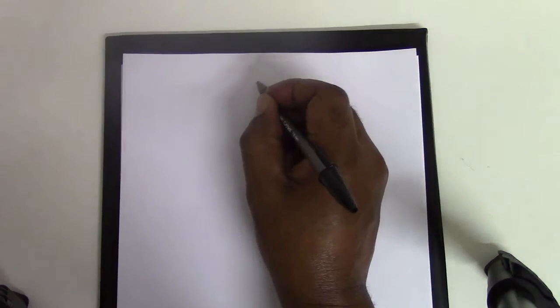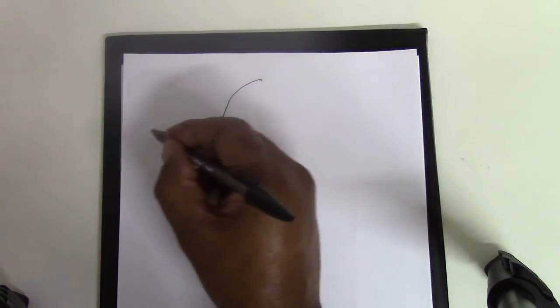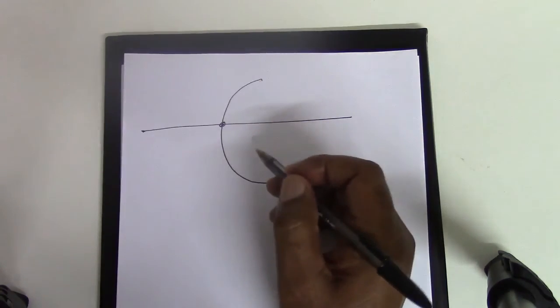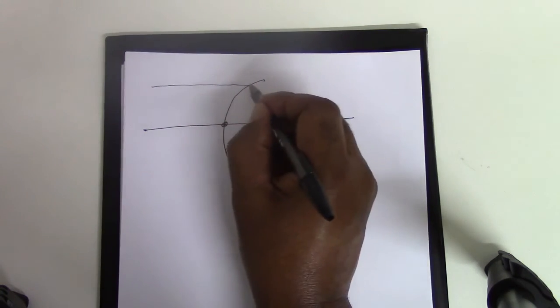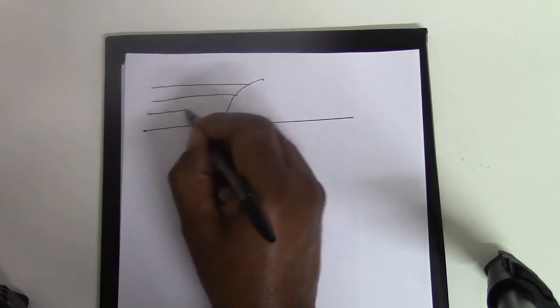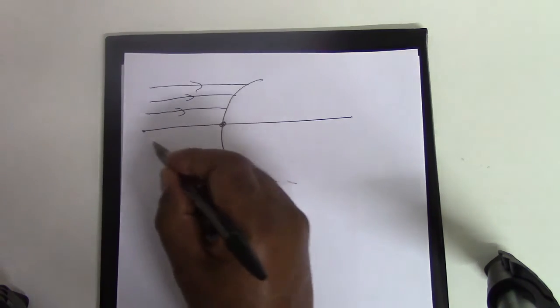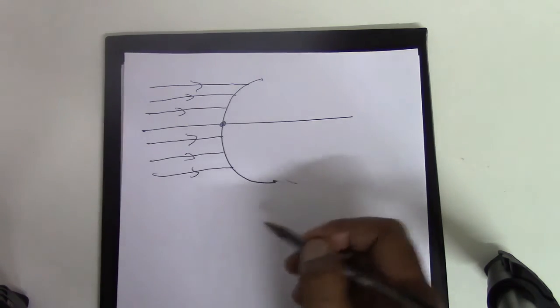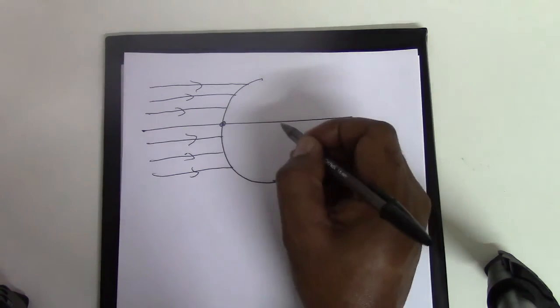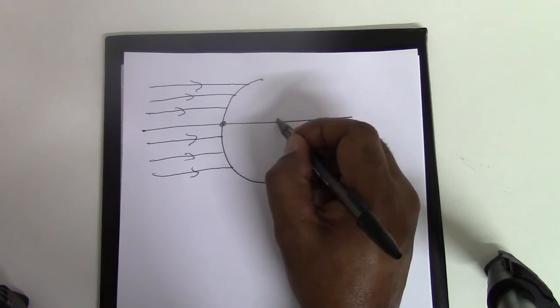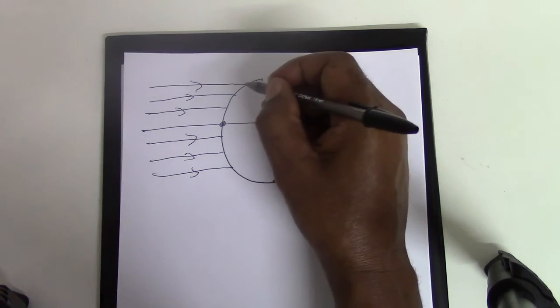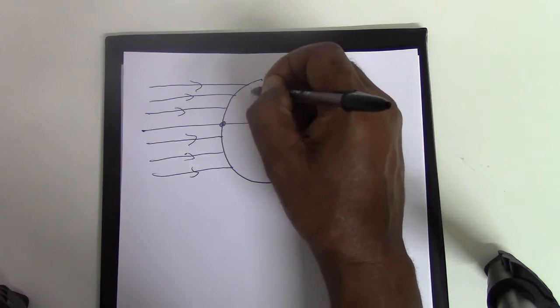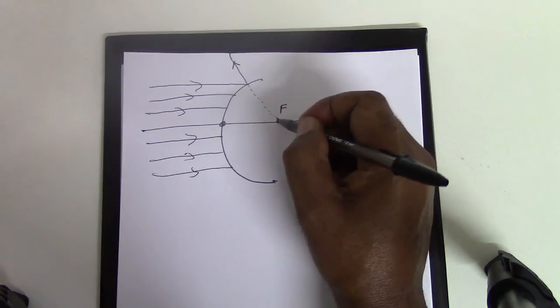Now, suppose we have a convex mirror. Let's suppose if we have in this case a convex mirror, what happens? Now, if we have parallel rays, the parallel rays come like that. They come, and the parallel rays, let's put also on this side. All parallel rays, they come. Now, you find that they are reflected in such a way that this is the focal point. So when they reflect, they appear to come from the focal point.